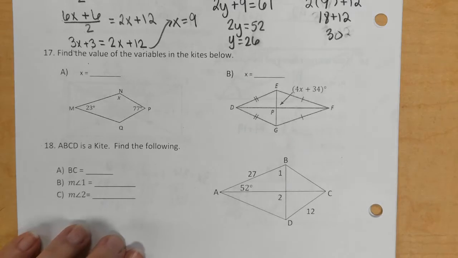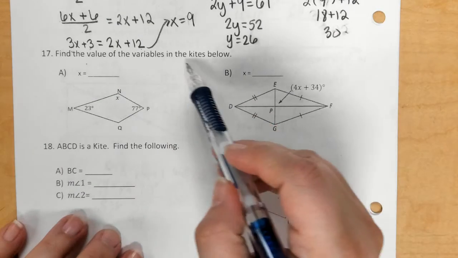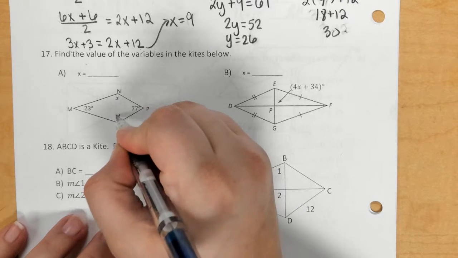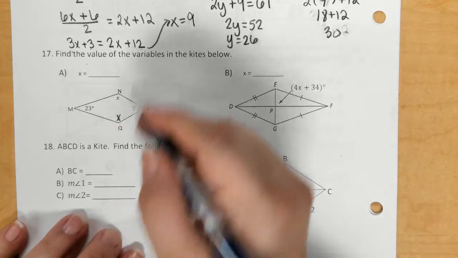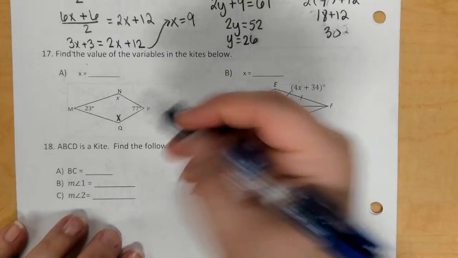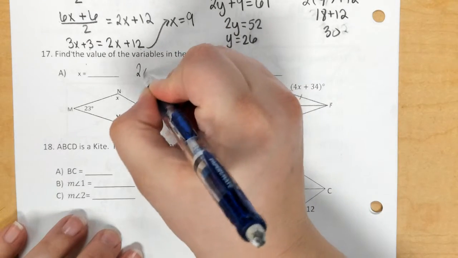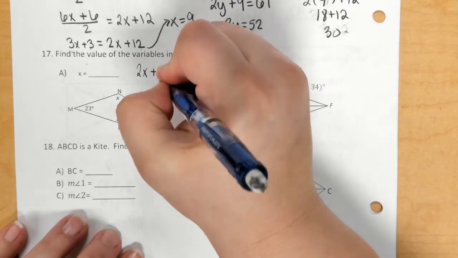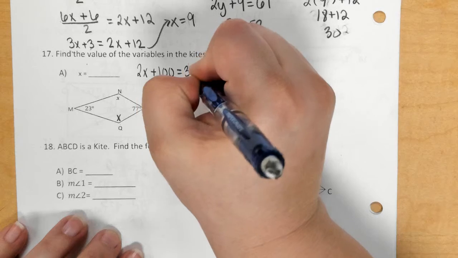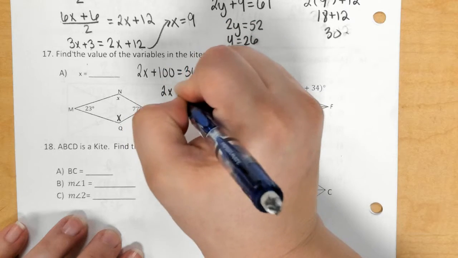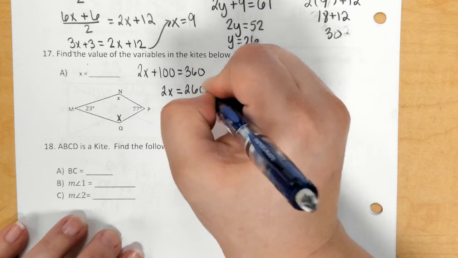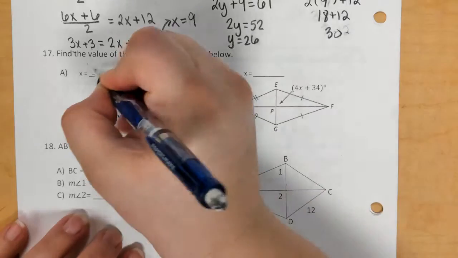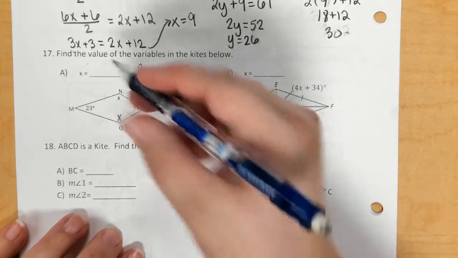For number 17, for finding the value of a variable in the kite, actually both of these angles here are x. They're both congruent. And so it's a quadrilateral, so it has to add up to 360. So I would just say 2x plus 23 and 77, which make 100, equals 360. And if I divide by 2, looks like we would get 130 degrees. Okay, so each one of those x's is 130.